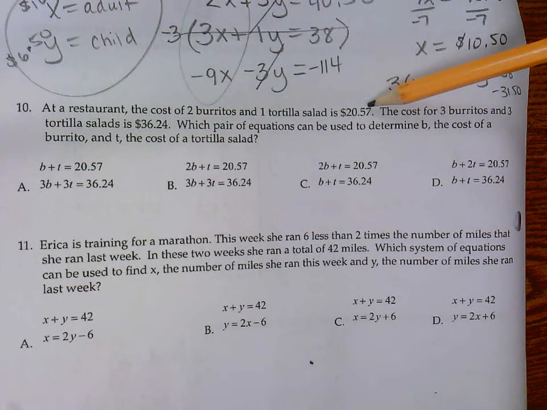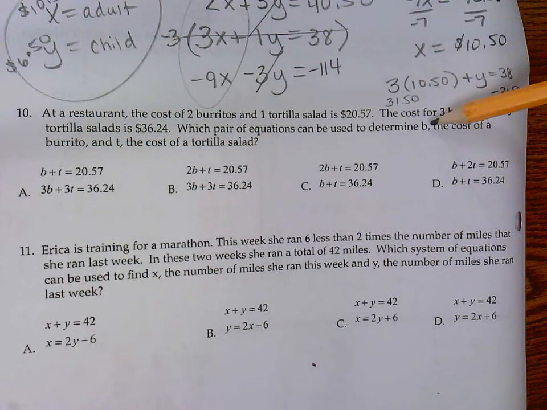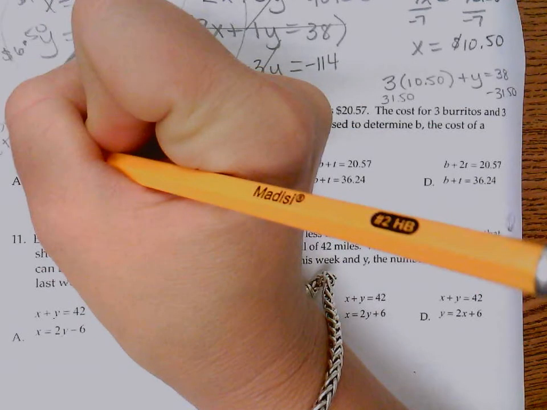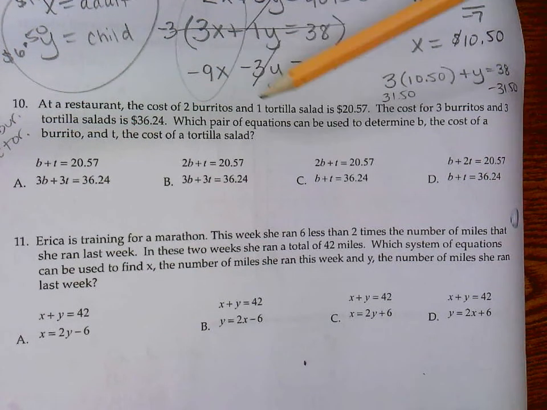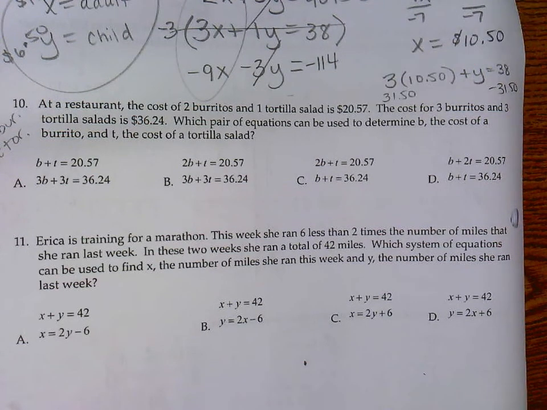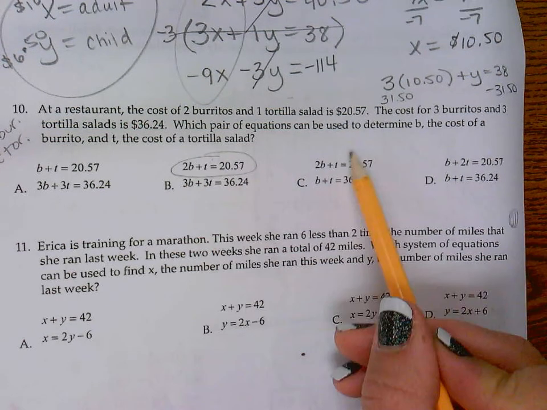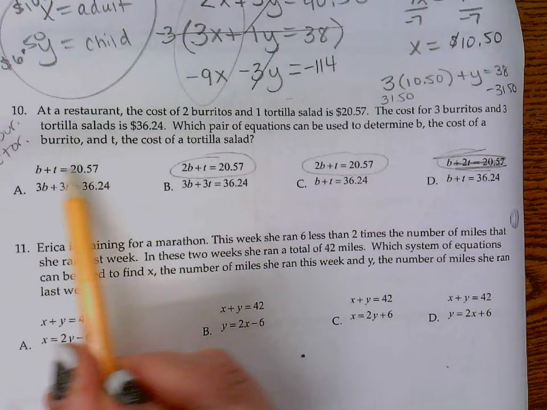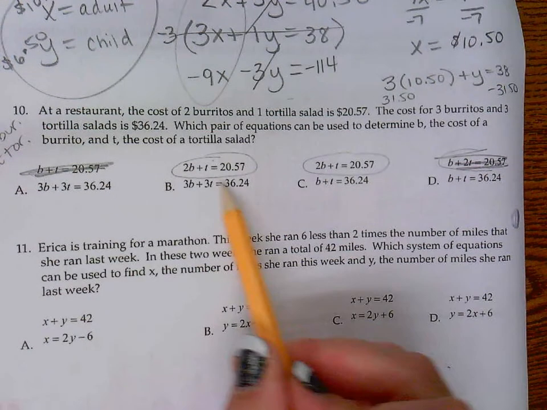3 burritos and 3 salads is this amount, which could be used to determine B. So they're letting B be burrito and T be tortilla. So 2B plus 1T equals $20.50. So 2B plus T, no, this one's wrong. Okay. So 3 burritos, 3 tortillas would be this one. So the answer would be B.